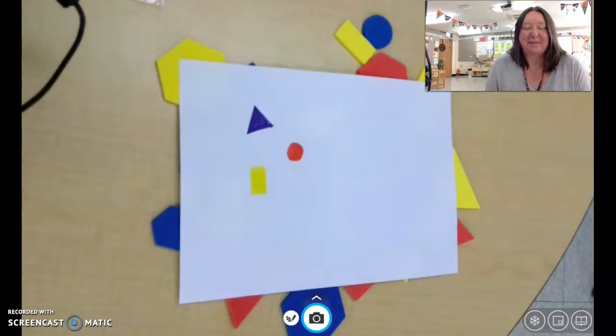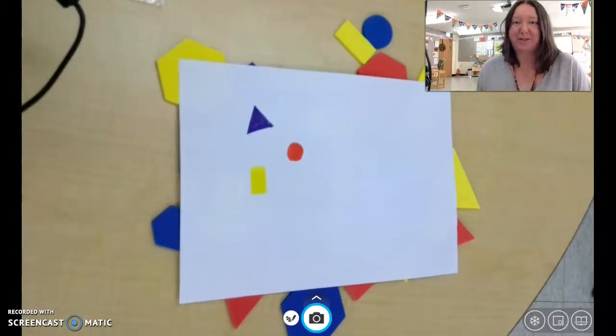We are going to start math. Now, we've been talking a lot about shapes and a little bit about sorting shapes, and we're going to review and sort today. So, first of all, I want to talk to you about what kind of shapes we are going to sort today. We're going to sort flat shapes.